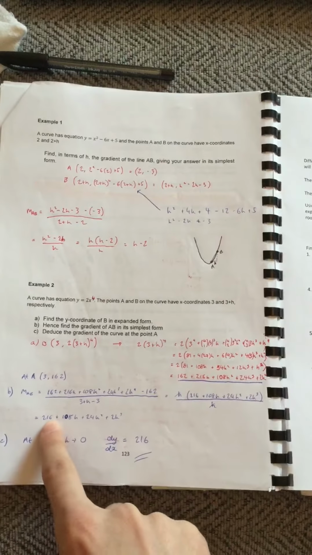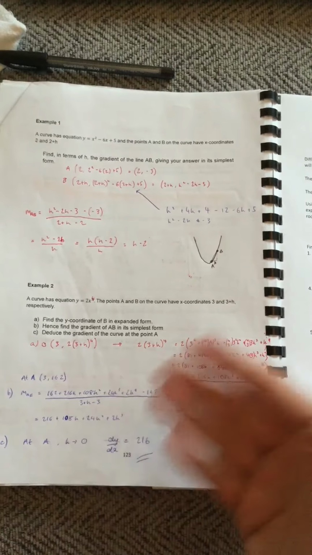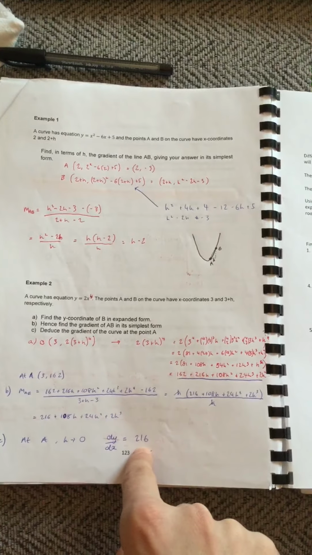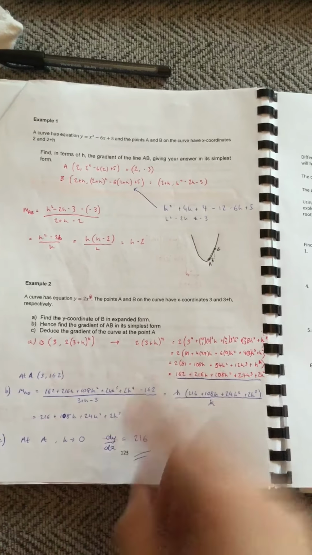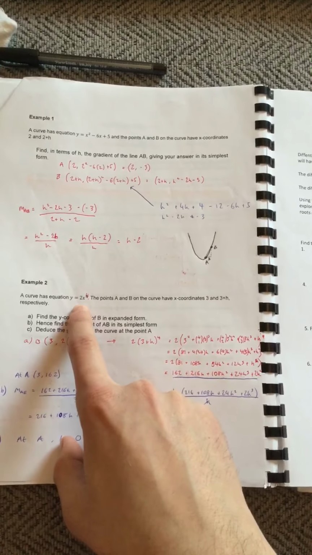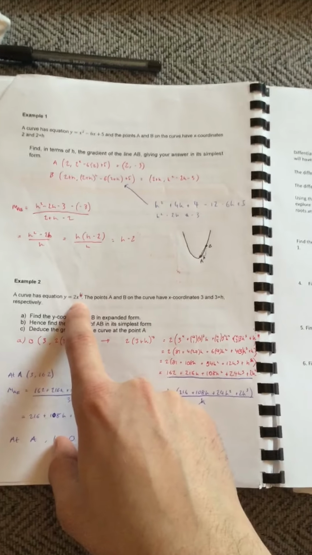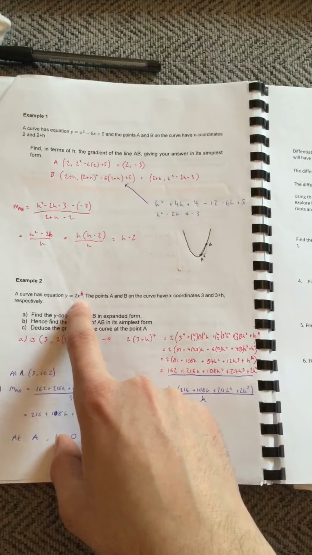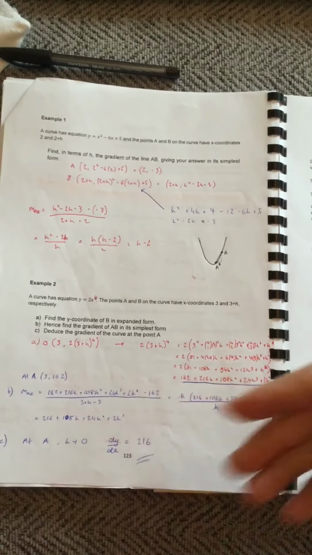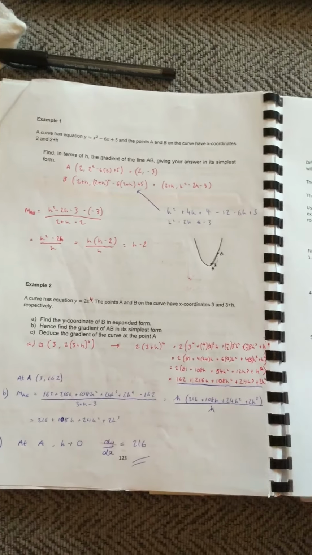And so if all of these 3 terms become 0, the gradient at A must be the constant 216, which makes sense because now you know a bit about differentiation. You would differentiate this and get 8x cubed, and if you substitute x is 3 into 8x cubed, you ought to get 216.